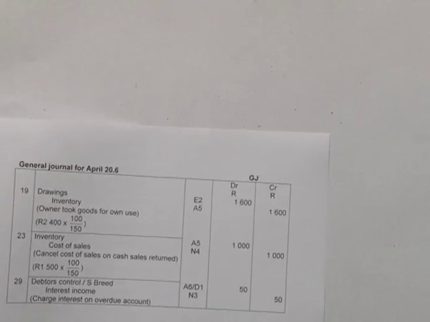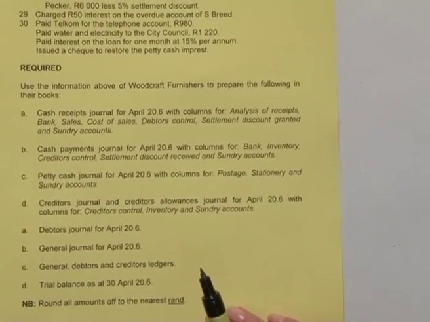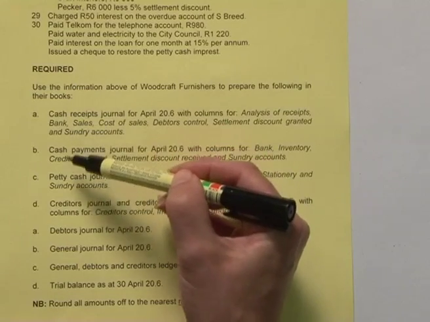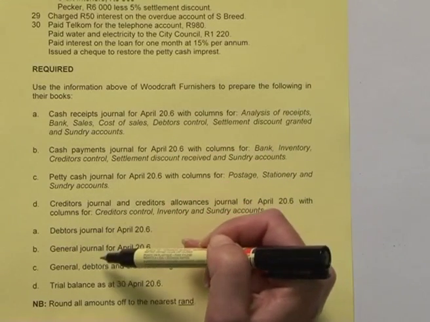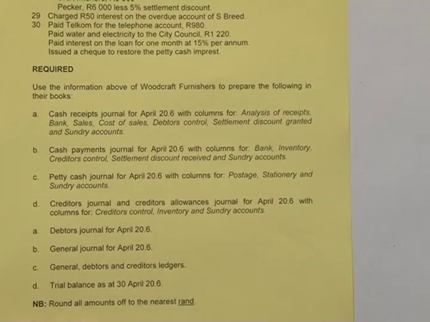Look out for the next question clip where we will be dealing with posting in this question from the journals that we've just drawn up to the general ledger and debtors and creditors ledgers.